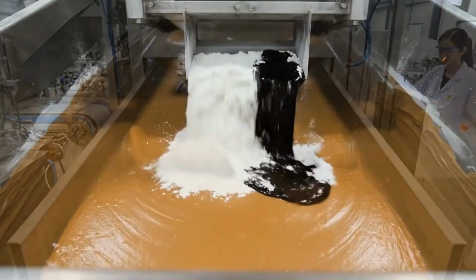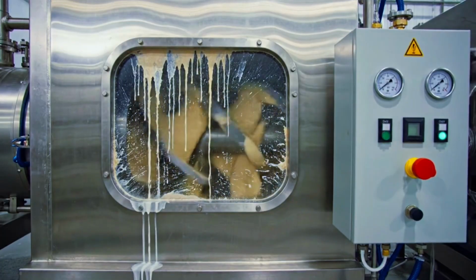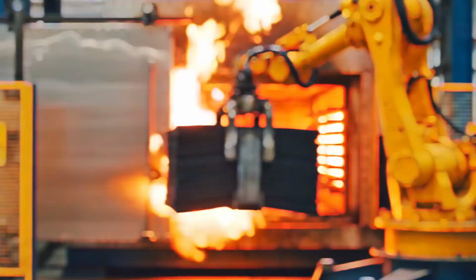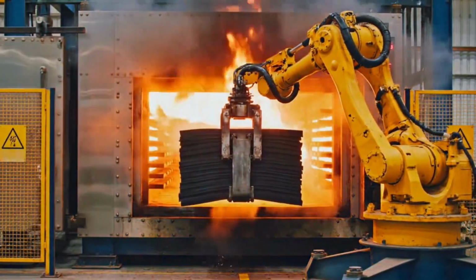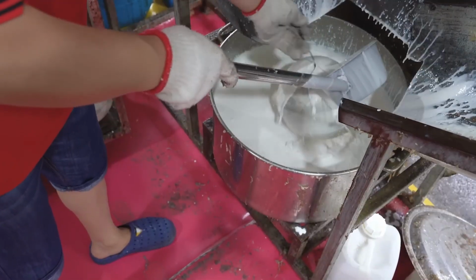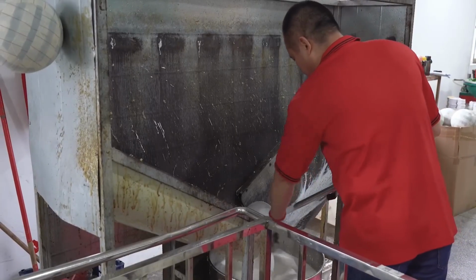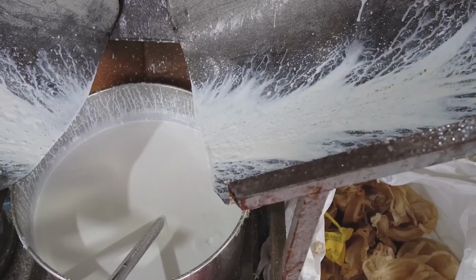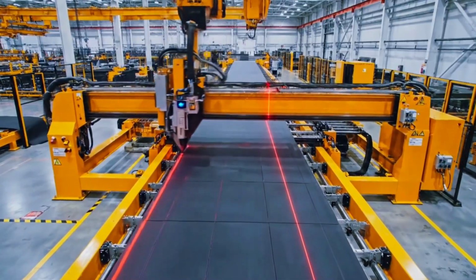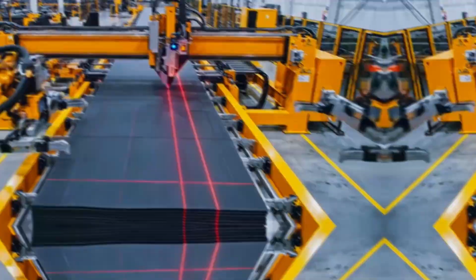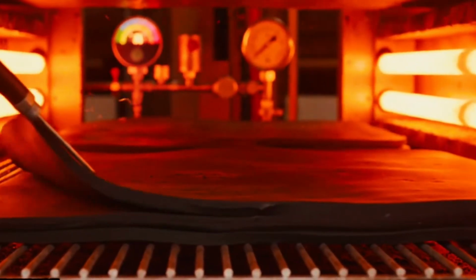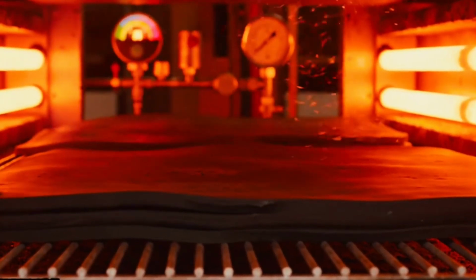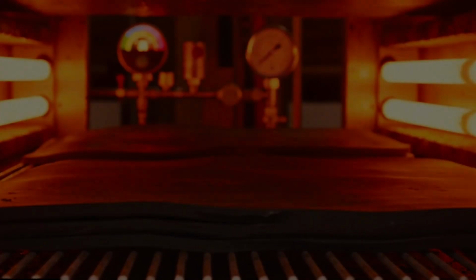These ingredients are carefully measured and mixed in industrial mixers called Banbury mixers, which use intense mechanical action and heat to create a homogeneous compound. The mixing process is critical. Improper blending results in inconsistent performance and premature failure. The compound emerges as a thick, pliable sheet that's ready for the next stage of transformation.